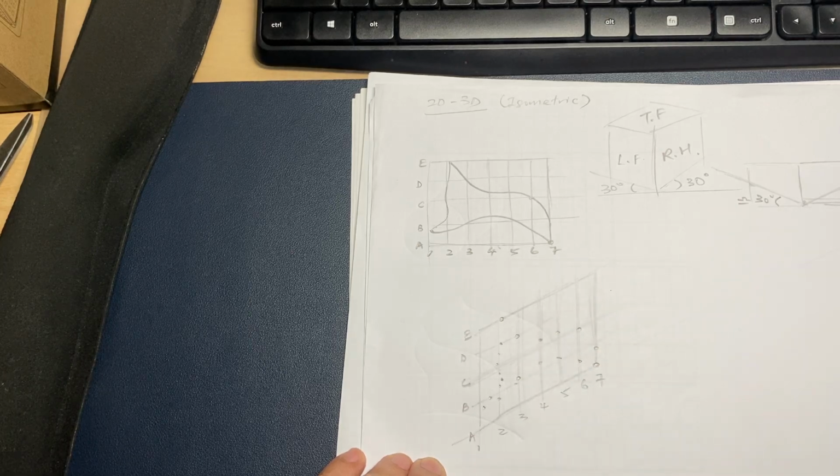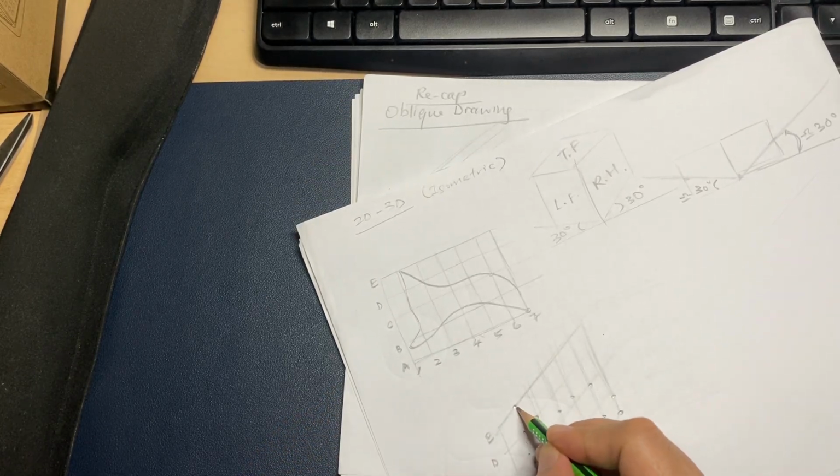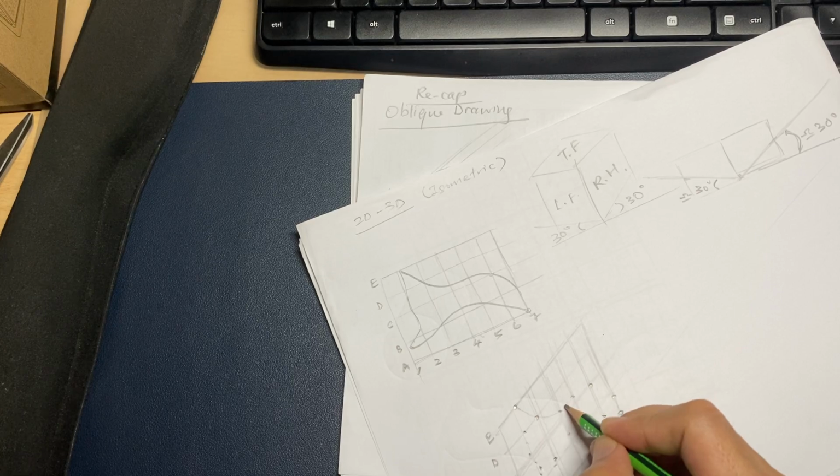Having plotted all these points, I will attempt to join the curve. I'm going to join the curve, but I don't darken it first.